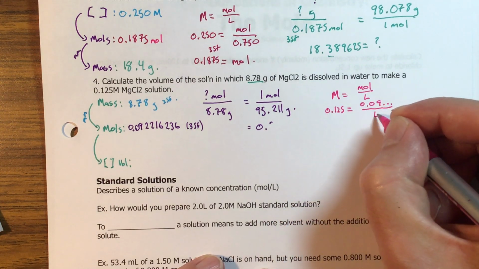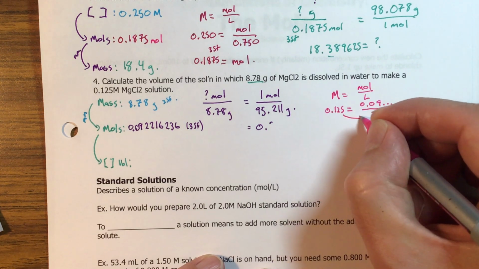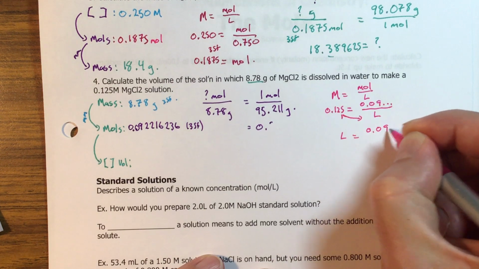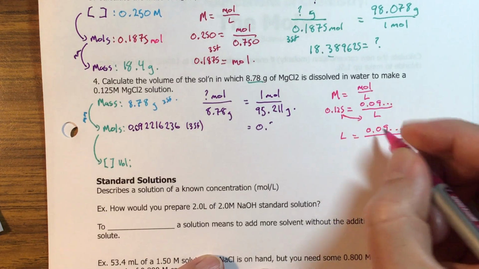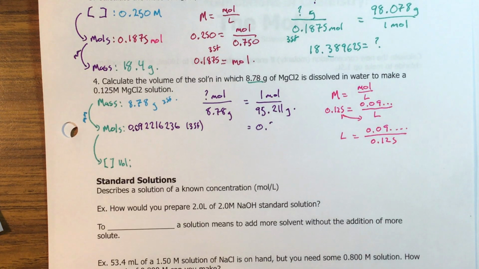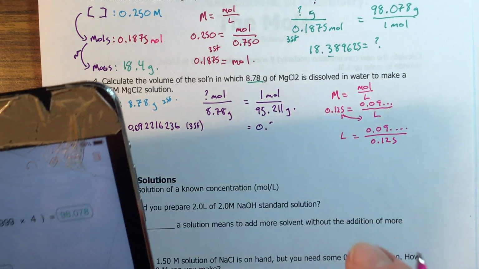So I know when I don't know the denominator, I just swap these two guys and I get my liters is equal to my 0.09... divided by 0.125. So I take my number, which is in my calculator, and divide it by 0.125. 0.7377.